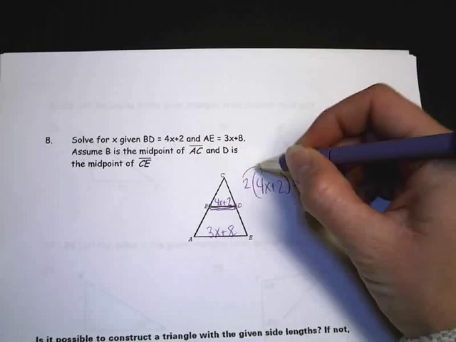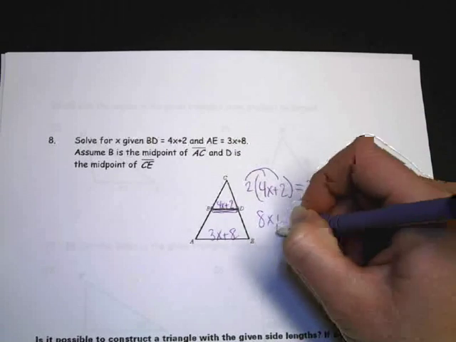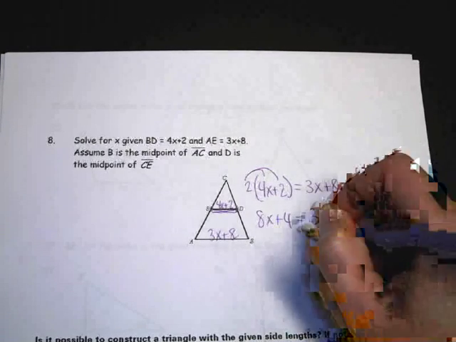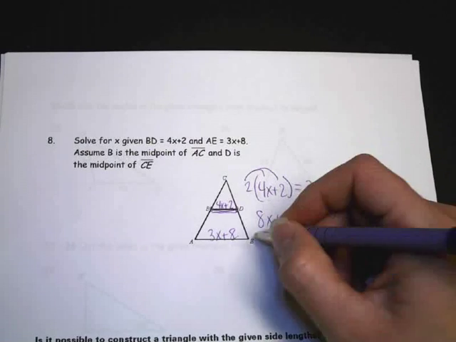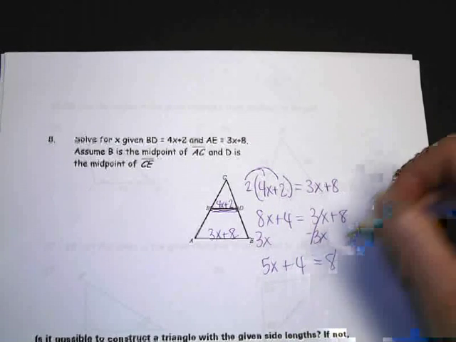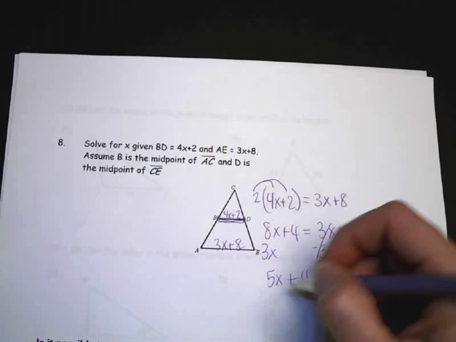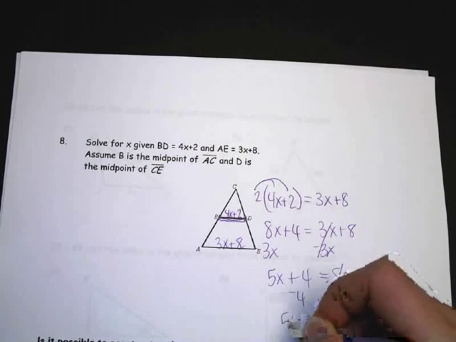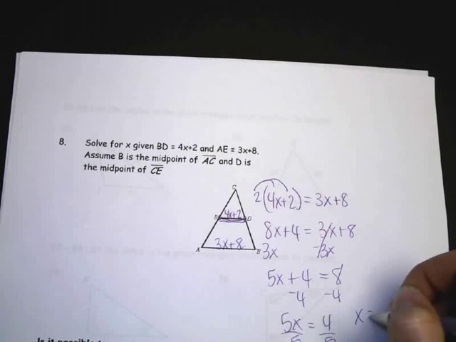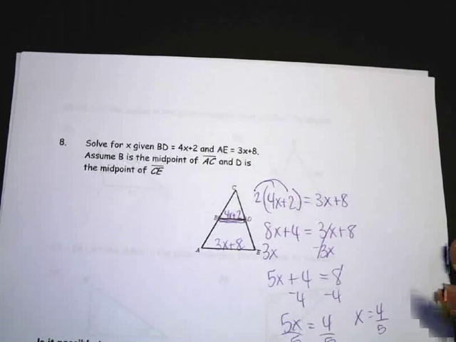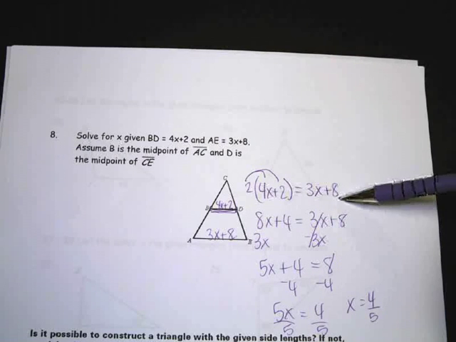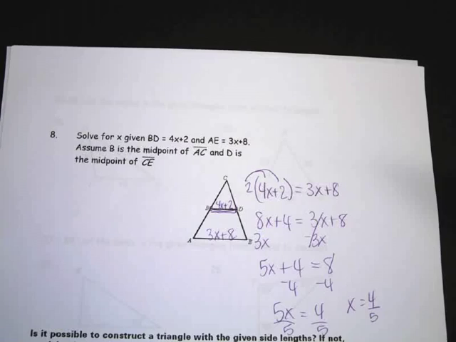Alright, now we distribute and you get 8x plus 4 equals 3x plus 8. I'm going to subtract 3x on both sides, minus 3x, and you get 5x plus 4 equals 8. And then we subtract 4 on both sides. 5x equals 4, and divide by 5. So x equals 4 over 5. All we did there was take the small one times 2 to equal the big one, and then solve for x. Okay.